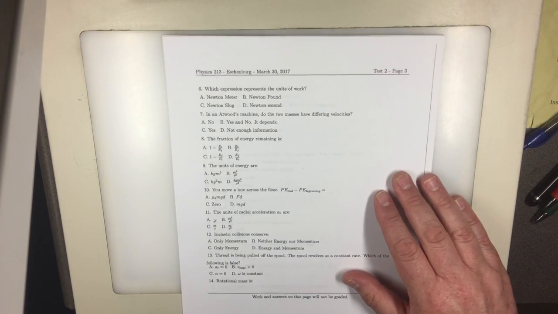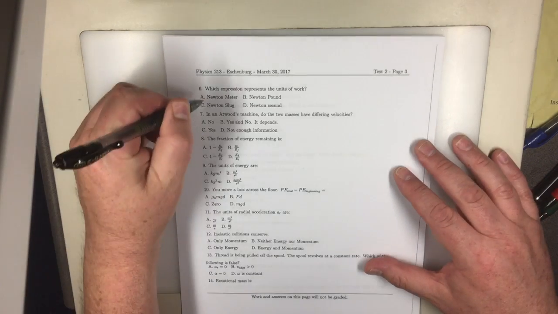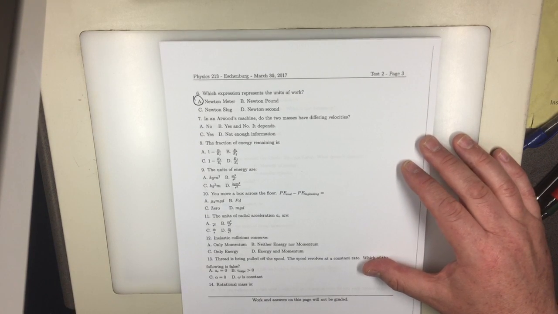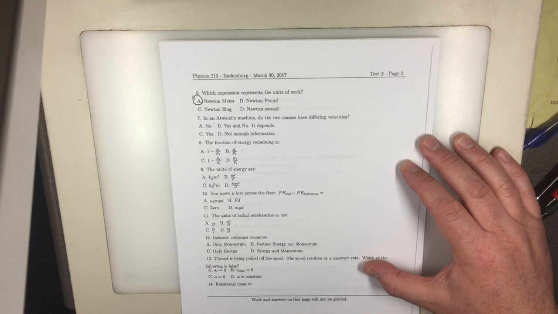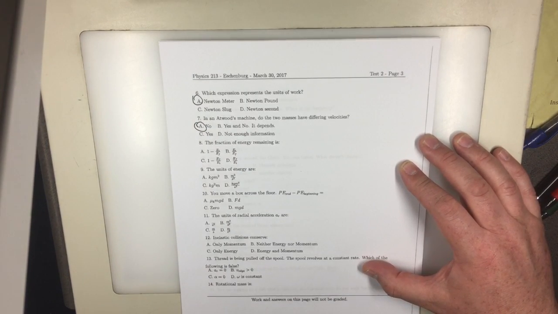Which expression represents the unit of work? So the Newton meter. In an Atwood's machine, do the 2 masses have differing velocities? No. Not in ours.